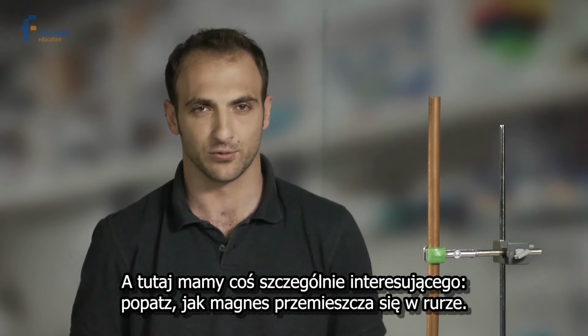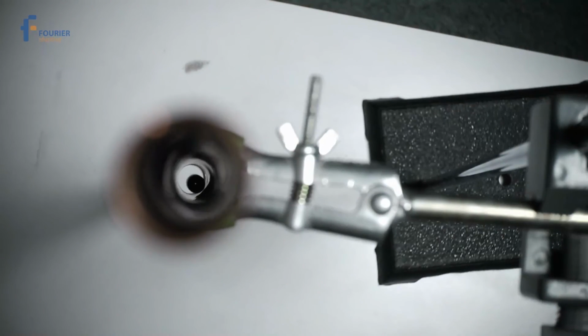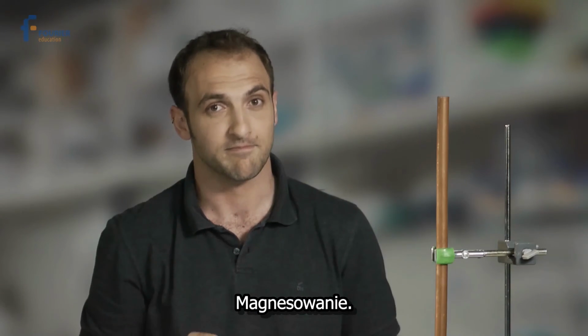And here's something really cool. Check out how the magnet falls through the tube.